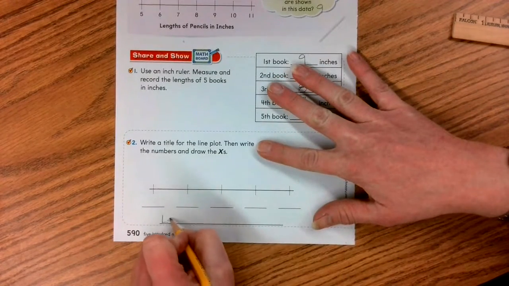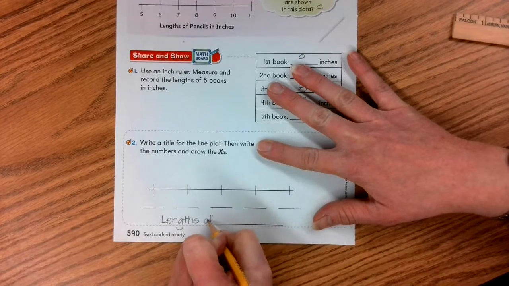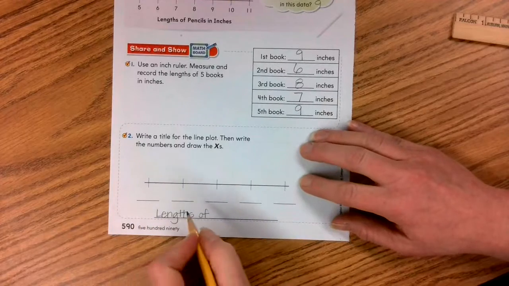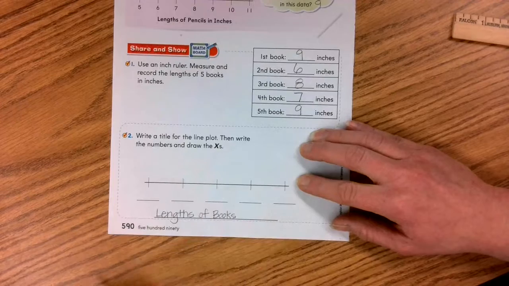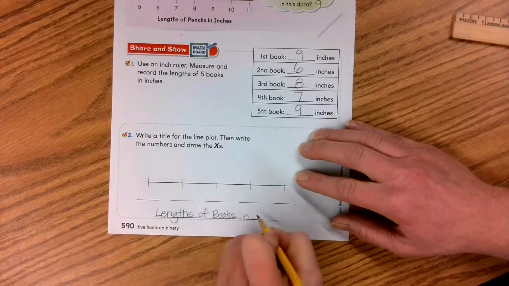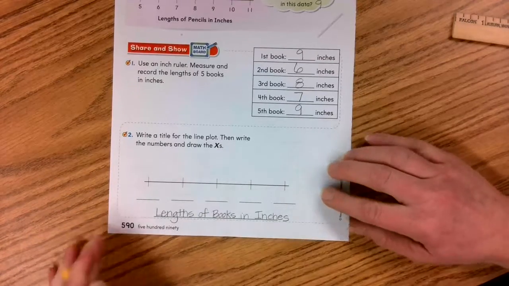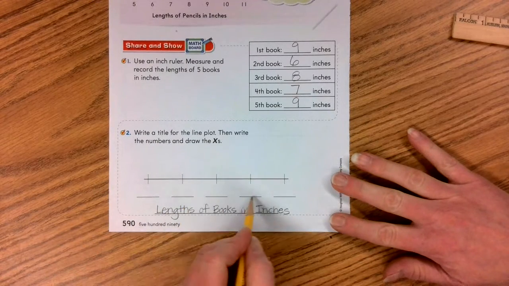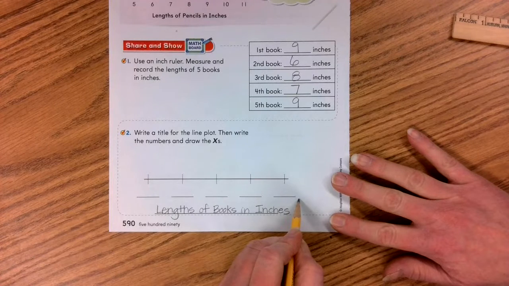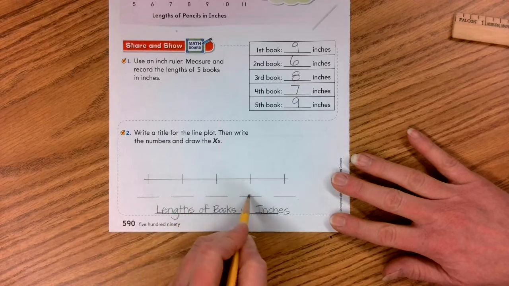So let's write that down. Lengths of books in inches. Now we need to put our numbers down here, okay? Because that's what this tells me, the lengths of the books in inches.